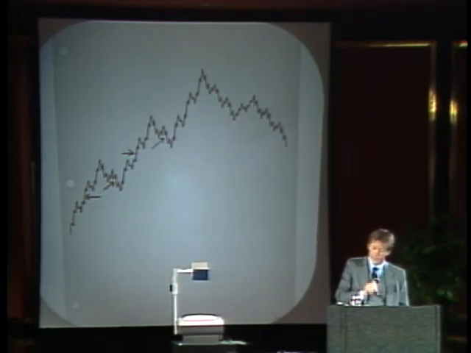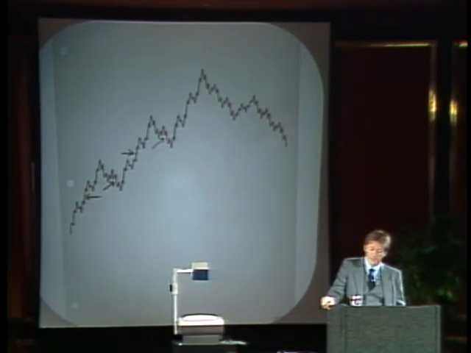In The Sign of the Four, which was written by Sir Arthur Conan Doyle, Sherlock Holmes is speaking, and what he said was, when you have eliminated the impossible, whatever remains, however improbable, must be the truth. And that's how you should use Elliott.